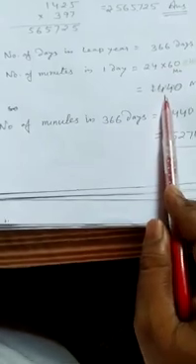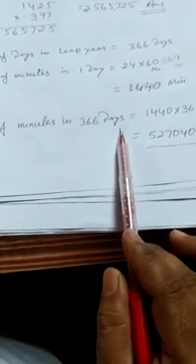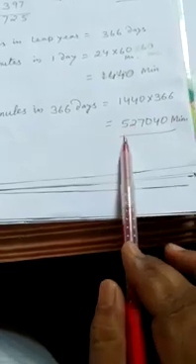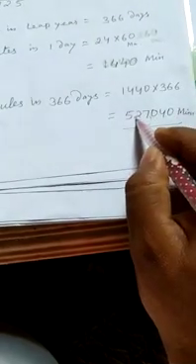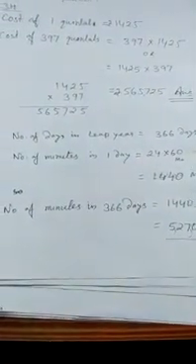This is for 1 day. In the same way, for the whole leap year, 366 days are there, so we multiply with 366 and get this much, and put the commas also: first 3 digits, then 2 digits. So 5,27,040 minutes. Accordingly you will solve the other questions also.